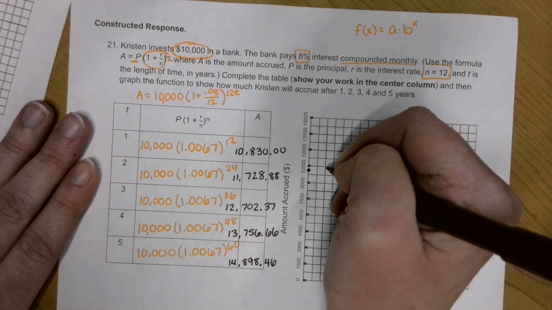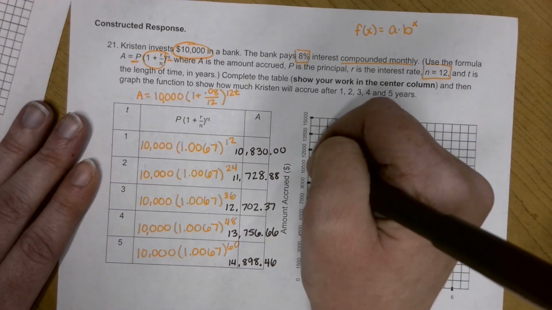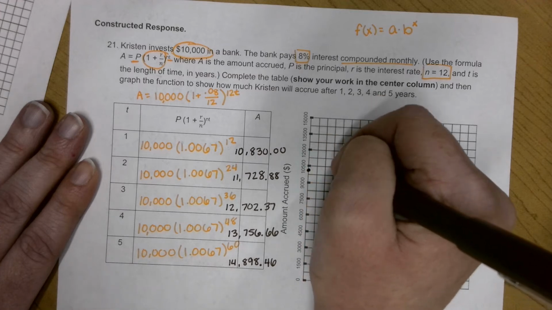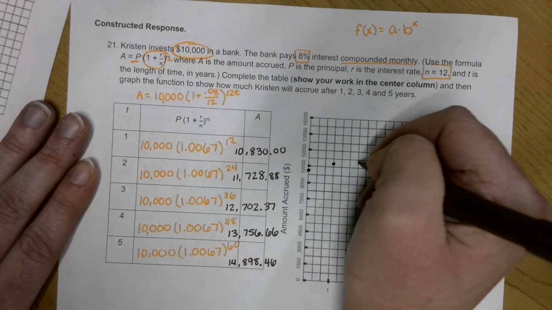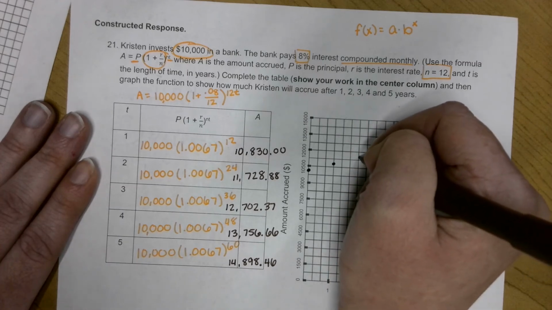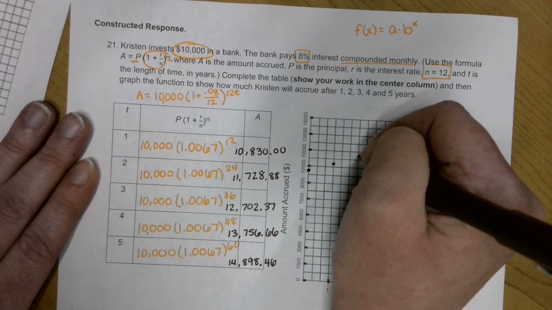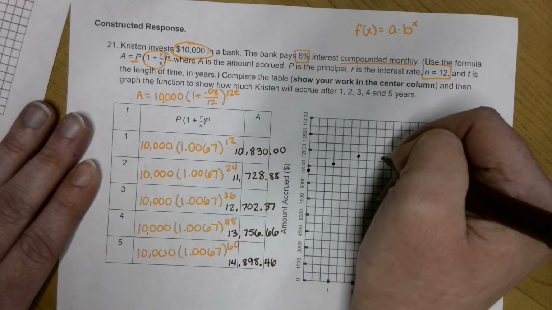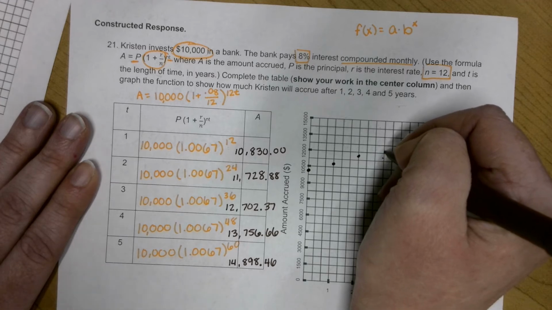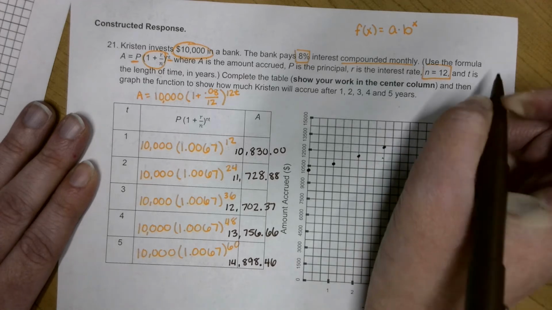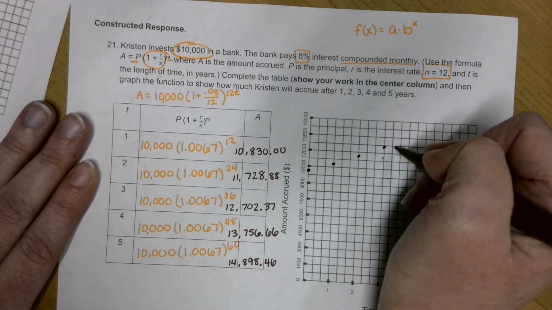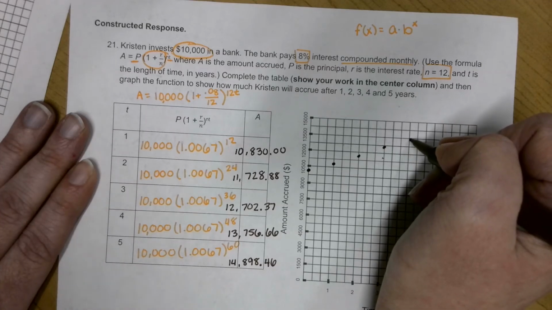The first year is at 10,800. So that would be right in here. The second year was at 11,700. So that's right about here. 12,700, right about here. $13,756.